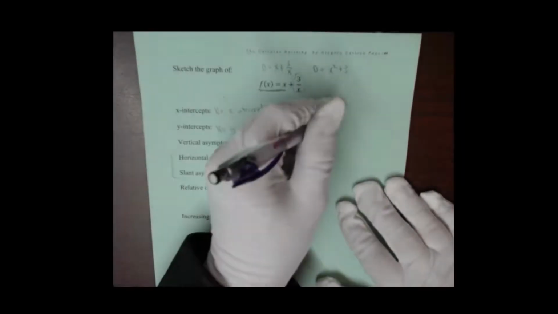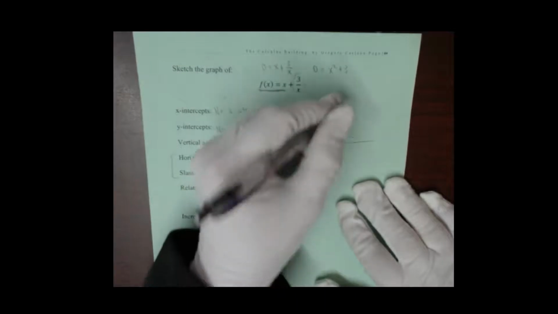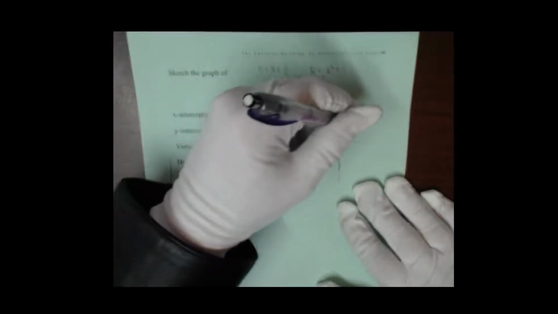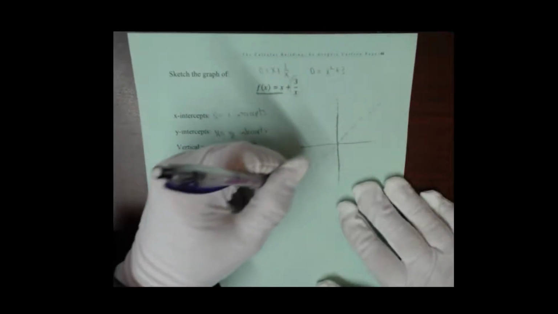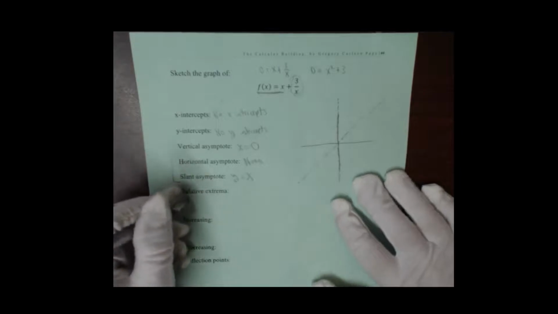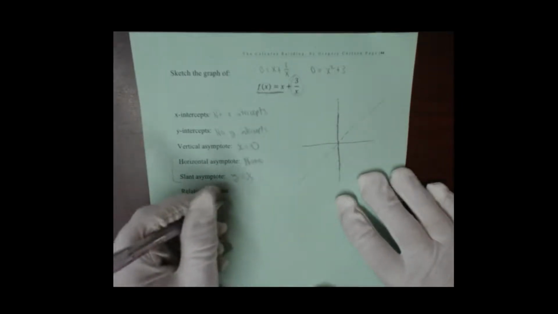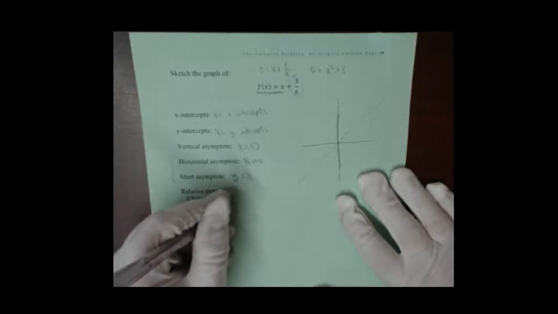All right, so to start our graph, we know we have a vertical asymptote here at x equals 0, and we know at the end of the graph we're going to have a slant asymptote. All right, what are our relative extrema? Okay, well, we can do that by taking the first derivative. So f prime of x will equal 1 plus, because the derivative of x is 1, plus the derivative of 3 over x, which is negative 3 over x squared.